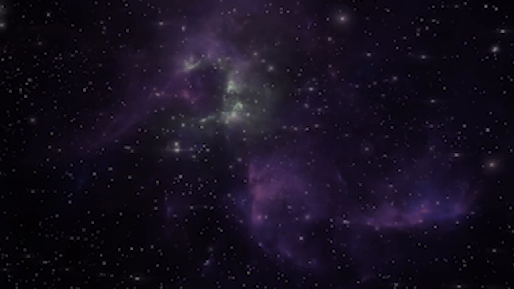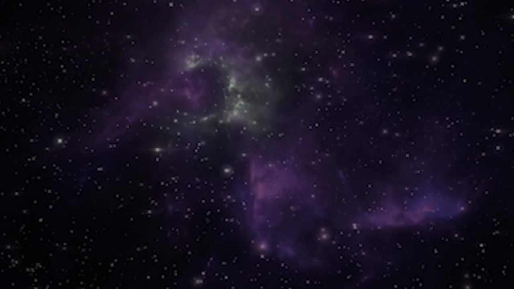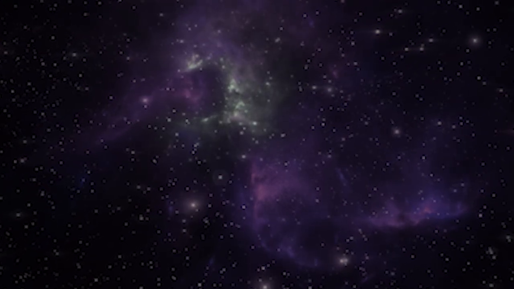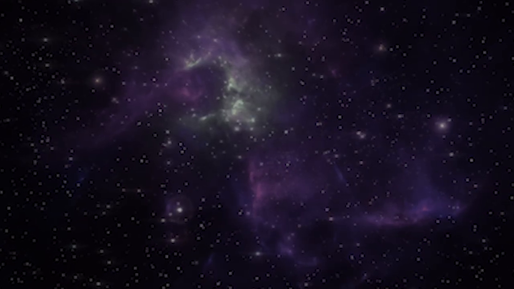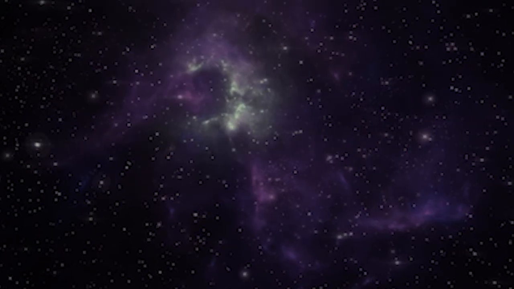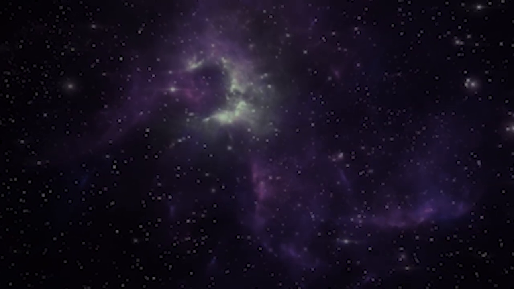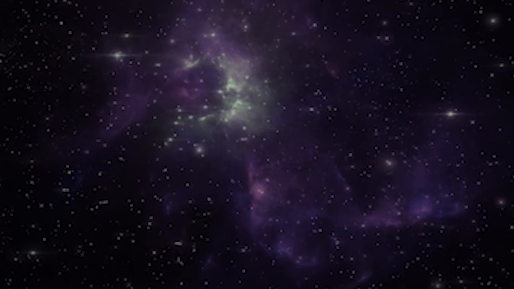The solar system is divided into regions. The inner region contains rocky planets. The outer region contains gas and ice giants. Between them lies the asteroid belt. Beyond the planets are distant icy regions. This arrangement reflects temperature during formation.